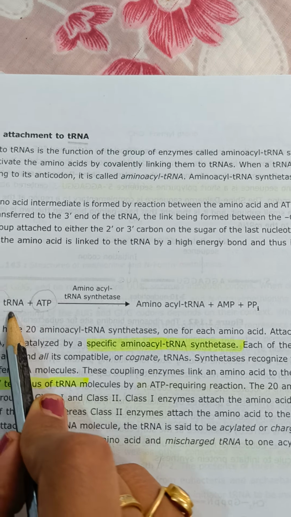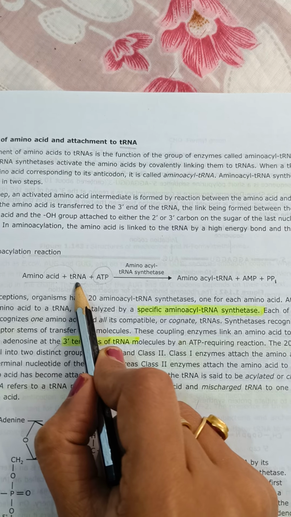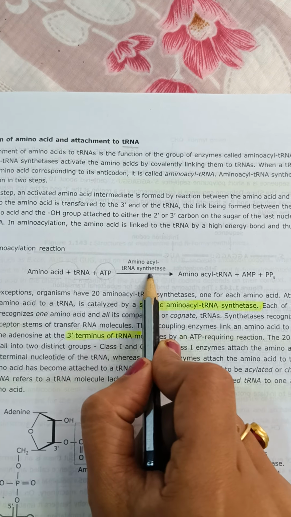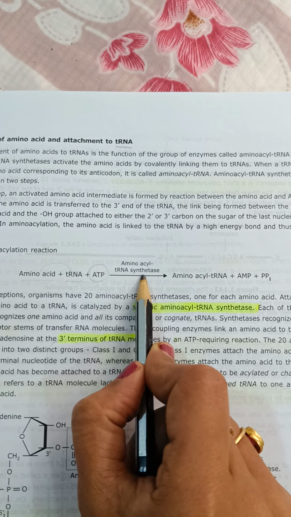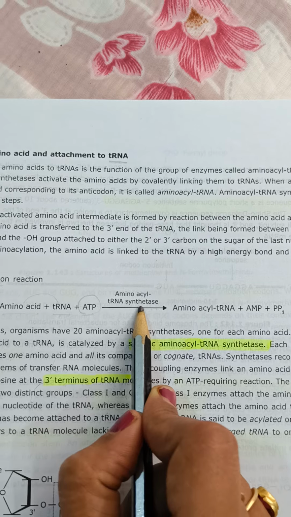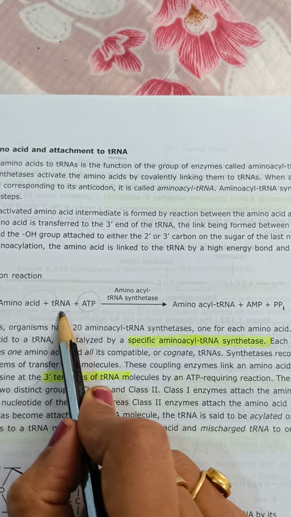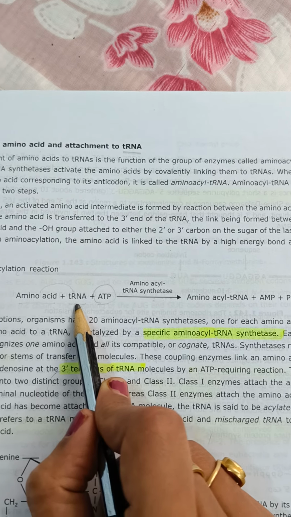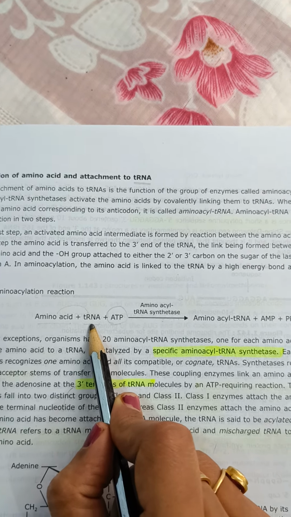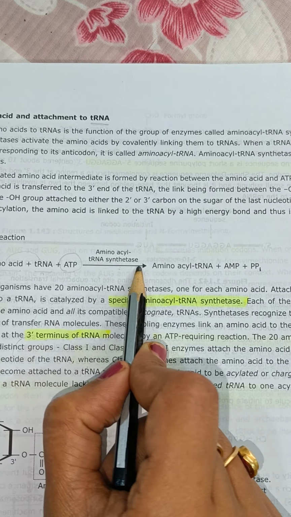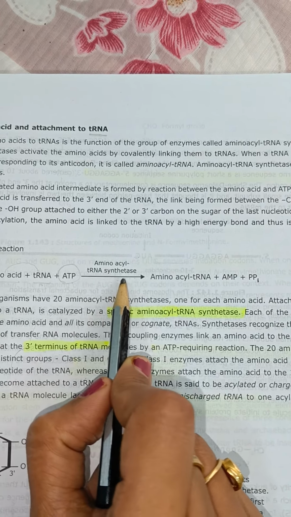Means the tRNA, if it is getting attached with methionine, then you have a specific amino acyl tRNA synthetase which can join the methionine amino acid with tRNA which is specific for methionine. So in this way, because we have 20 known amino acids, there are at least 20 different amino acyl tRNA synthetase enzymes.